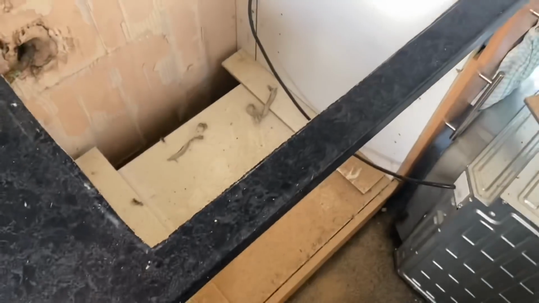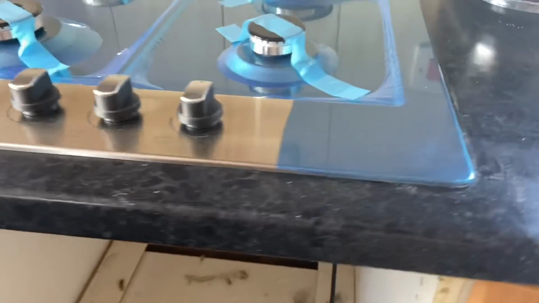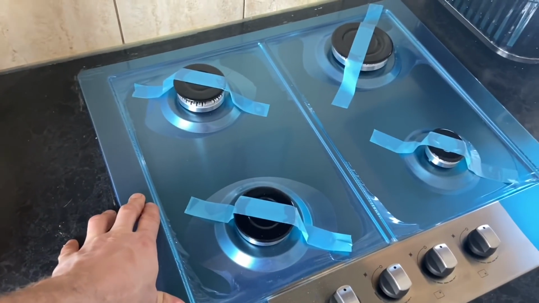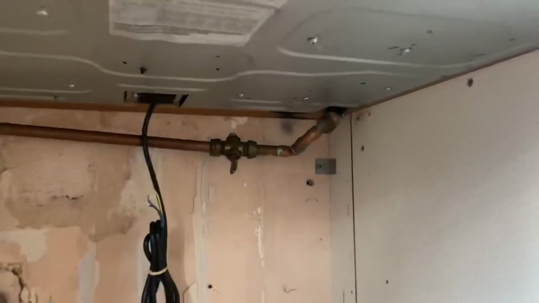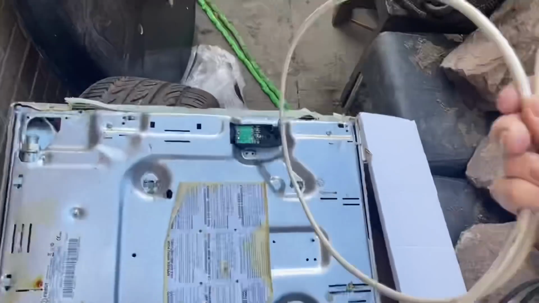This is probably one of the only jobs I'll ever need a jigsaw for, but you see I just had to take 10mm off the front edge there. Now it's sitting nice and flat. So while we've got it offered in, I'll check if the gas pipe lines up, if I need to make any alterations. I've got pretty lucky with this one. It's almost exactly where I need it to be.